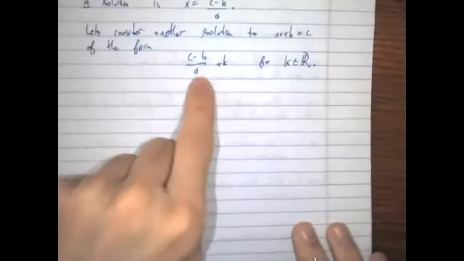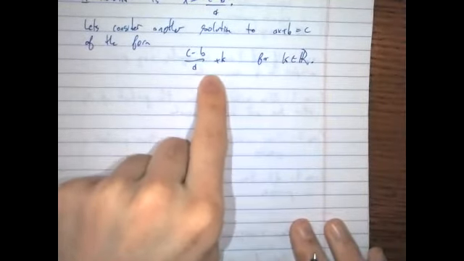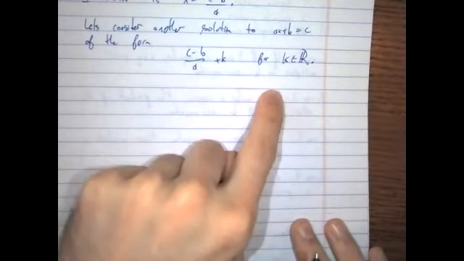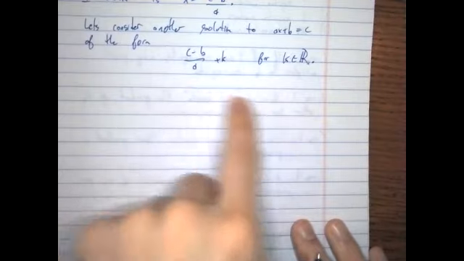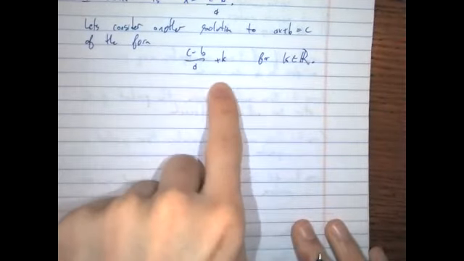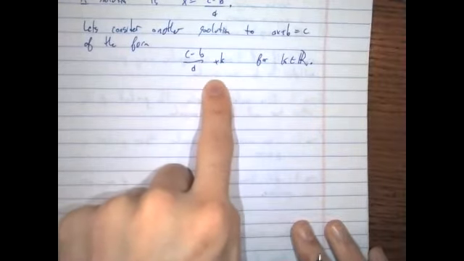Here what I'm doing is saying, is it possible that I can add some real number to my solution and get another solution? Perhaps there is another solution of this form, and I can write any real number in this way.